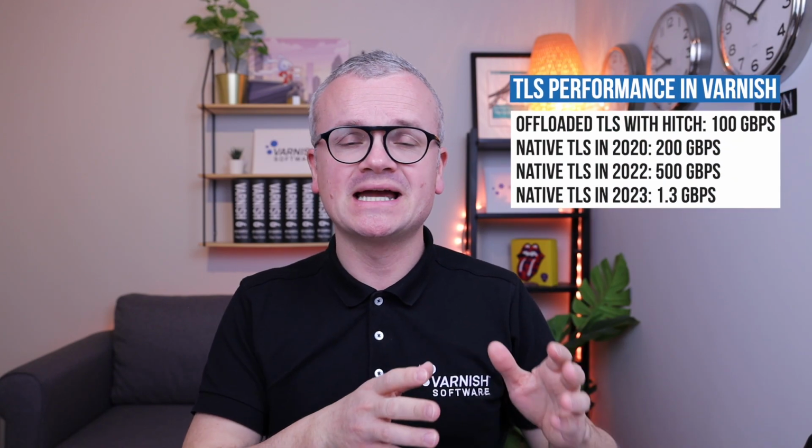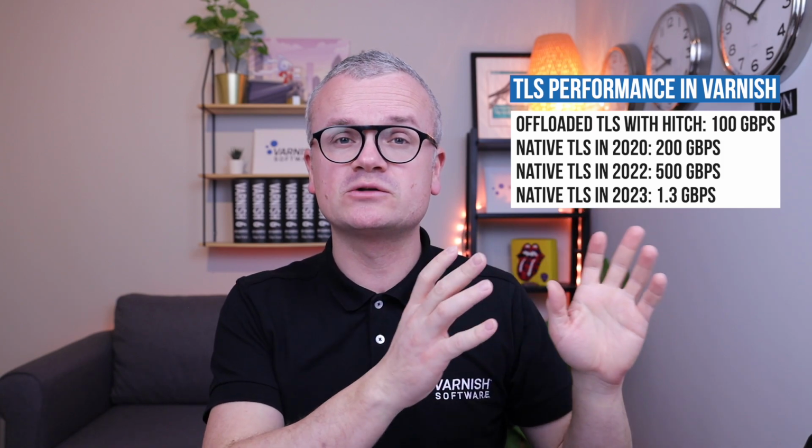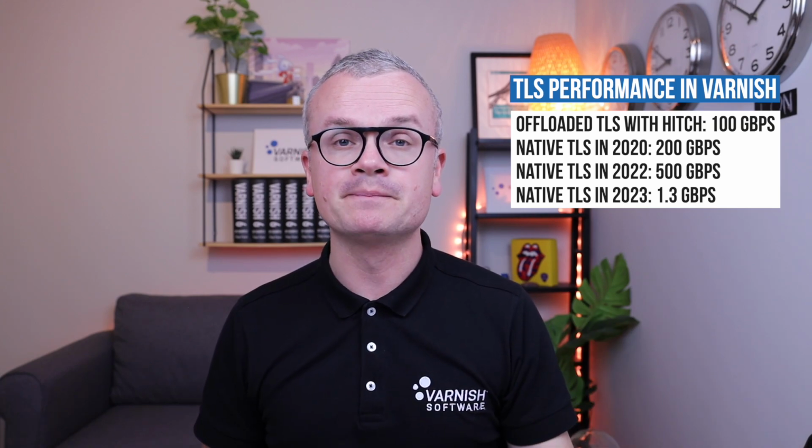What's the performance gain, you ask? Well, we started out initially with 100 gigabits per second by using Hitch as our TLS proxy. By implementing TLS natively, we progressed from 100 gigabits to 200 gigabits per second. That's a pretty decent number. That dated back to 2020. But now we're much further along the process, and with tons of other optimizations in the core of Varnish Enterprise, we went from 200 to 500 and are now at a staggering 1.3 terabits per second of throughput on a single machine. And that is a world record.